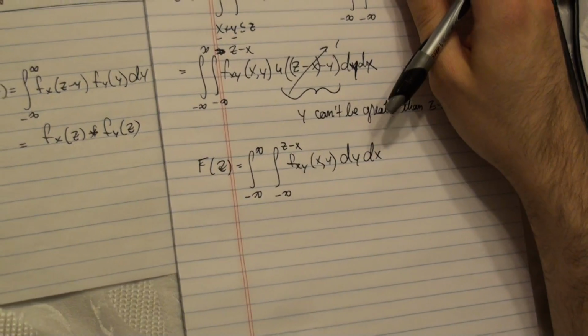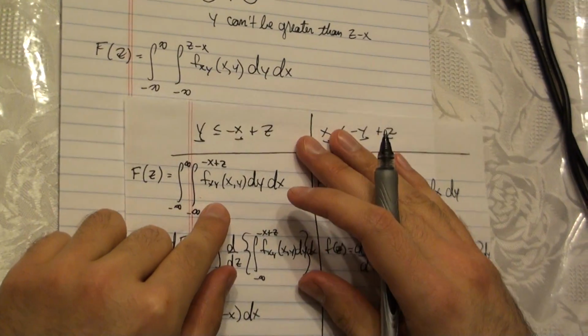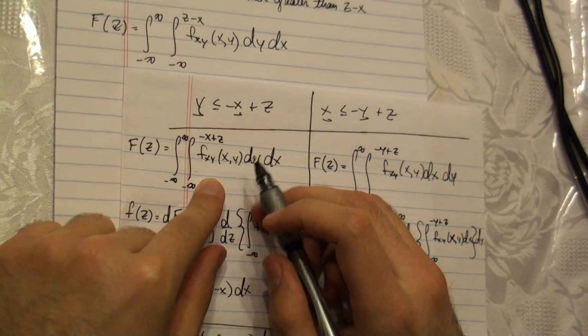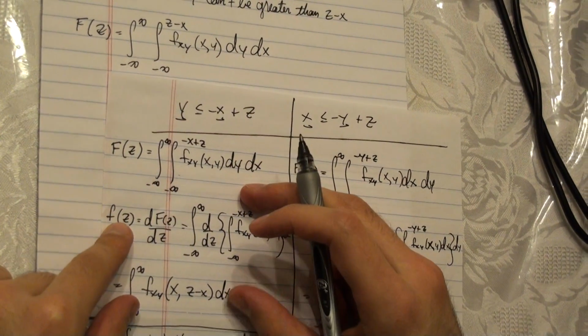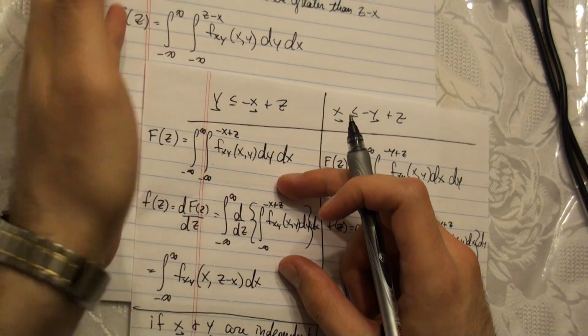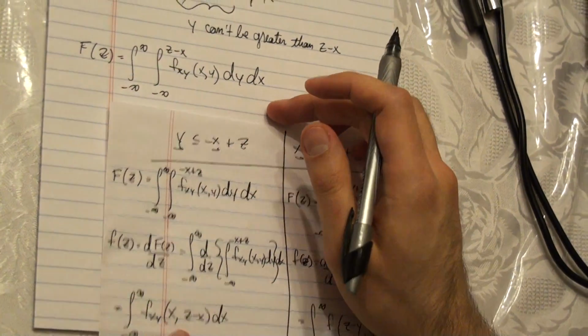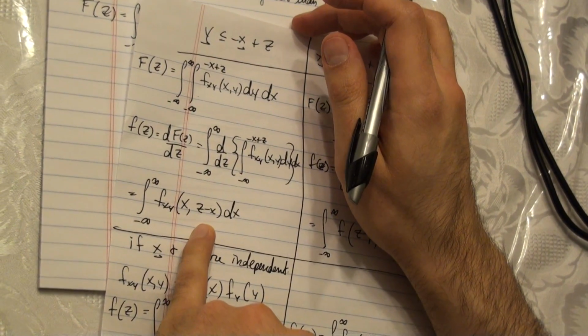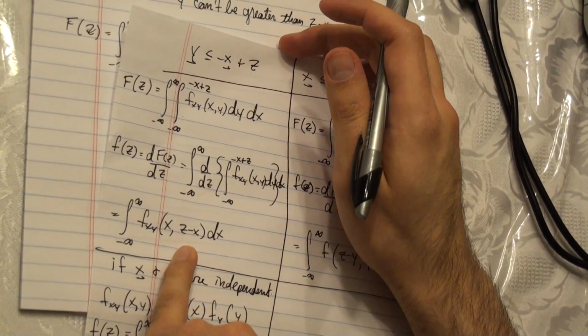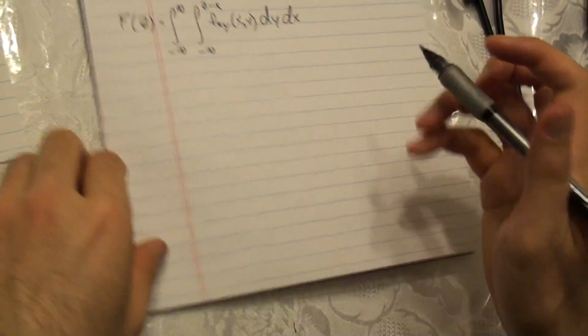Now, if you look at this, it's exactly the same integral, right? So to find little f of z, you take the derivative of the inside, and you get the exact same answer at the end. Same answer.